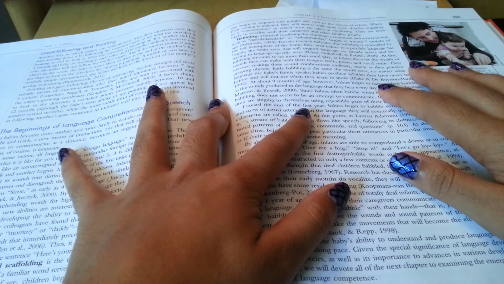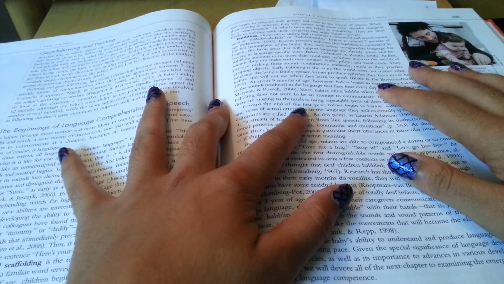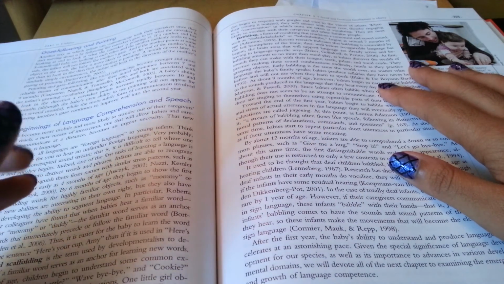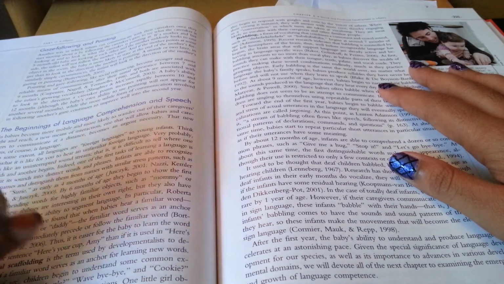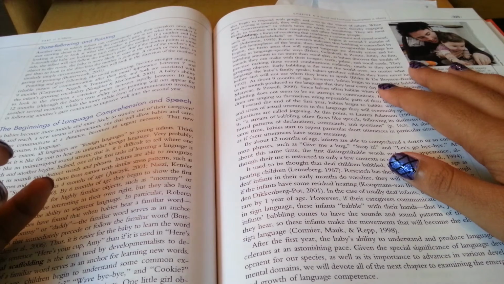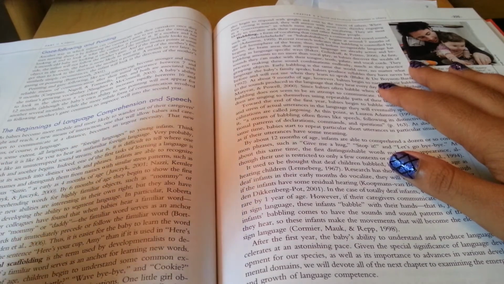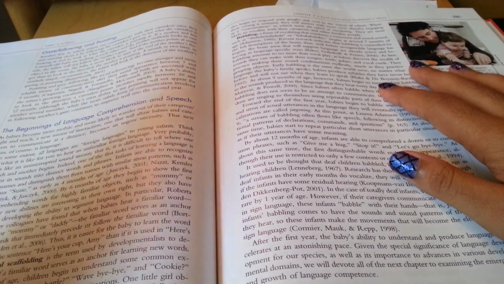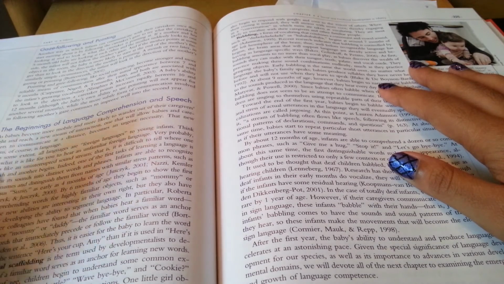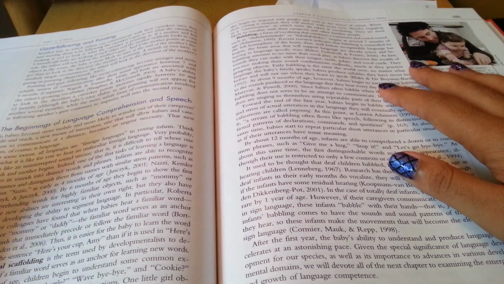So those sorts of words that are just vocalizations with the lips that don't really involve the tongue are the easiest to pronounce. So, for example, like the letter T, you have to put the tip of the tongue on the roof of your mouth. You actually have to use your tongue. Or L, or other sort of more complicated sounds like that.